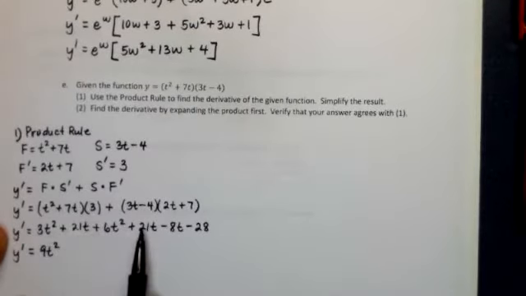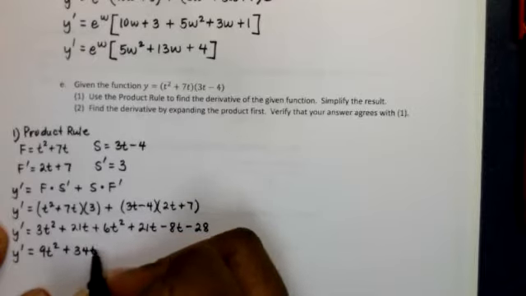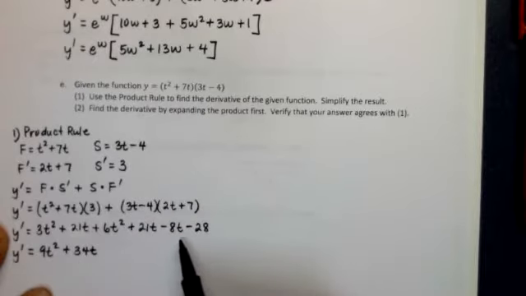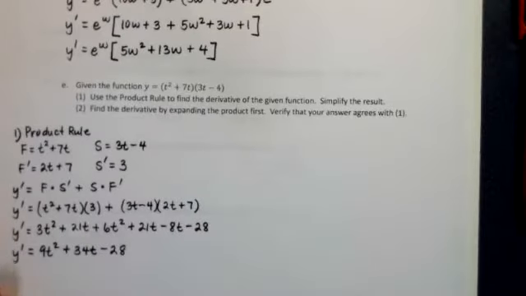So 21t plus another 21t will be 42t. 42t minus 8t would be a plus 34t. And then all I got is the minus 28, bring that down. So y prime would be equal to 9t squared plus 34t minus 28. That's using the product rule.